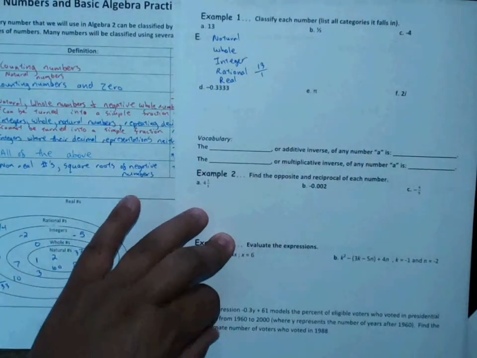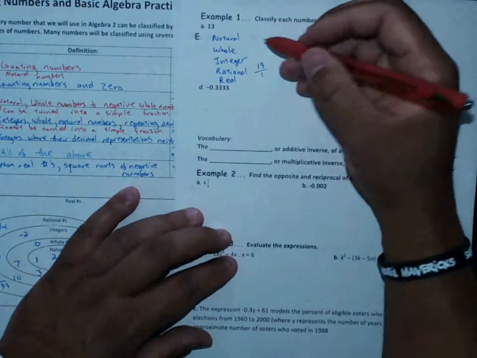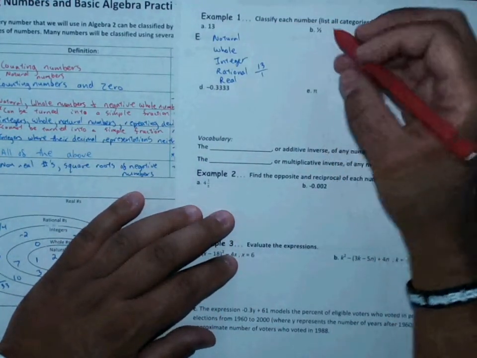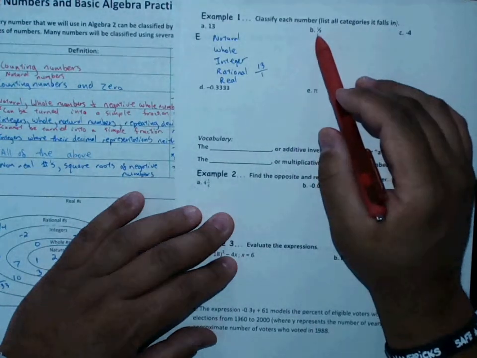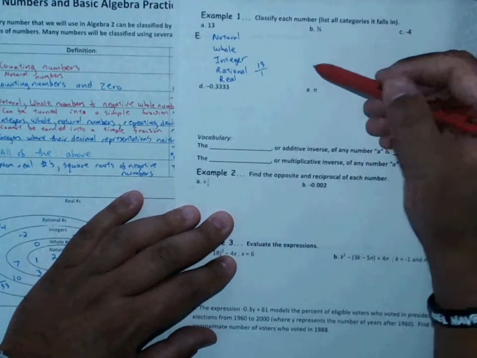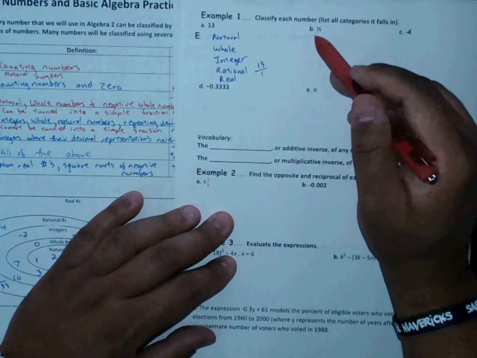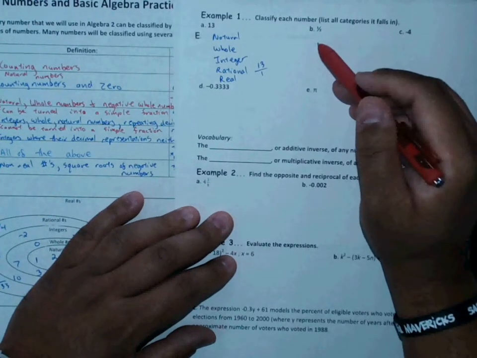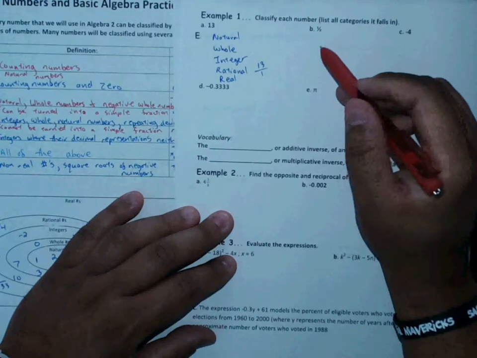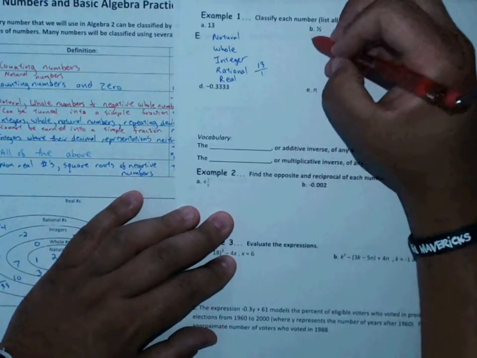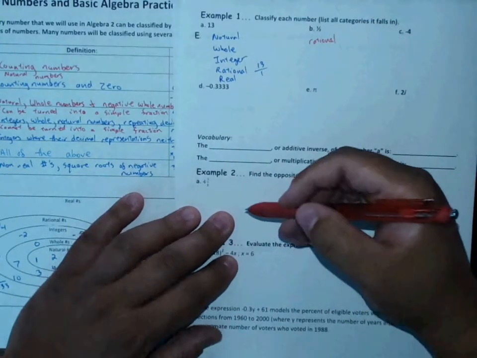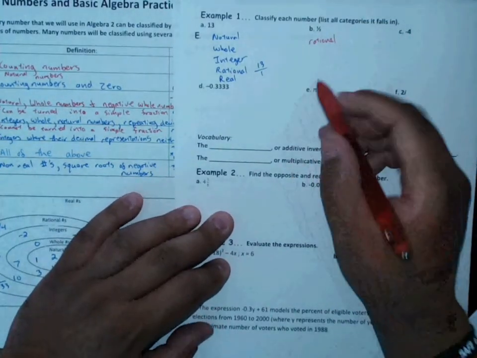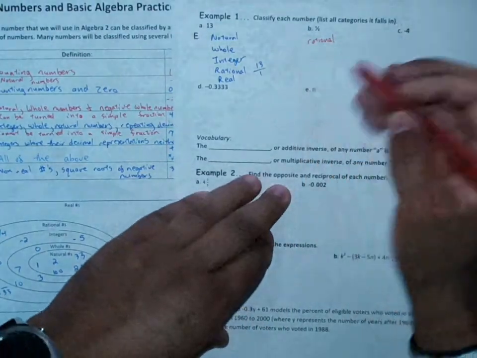If we look at example 1b, we have 1/2. So we know that this one is a rational number. It's not a counting number. We don't normally count by halves. It's not a whole number because it's not 0 or a counting number. It's not an integer because it's actually a decimal. And then the only thing it could be is a rational number. We know it's not imaginary because we're not taking the square root of a negative number, and you don't see an i. And since it's rational, it's also real.